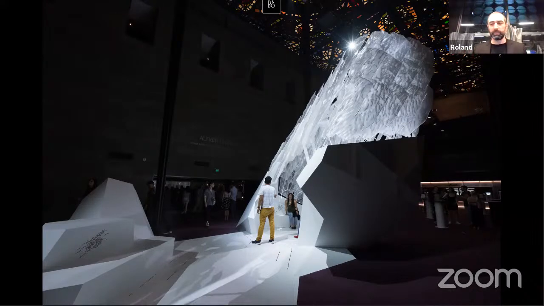But in doing so, we also had a whole series of limitations. This project was done incredibly quickly. We had about 3 months from the start of design to the installation of the project. And so we had to develop a whole series of strategies for de-risking a project like this.